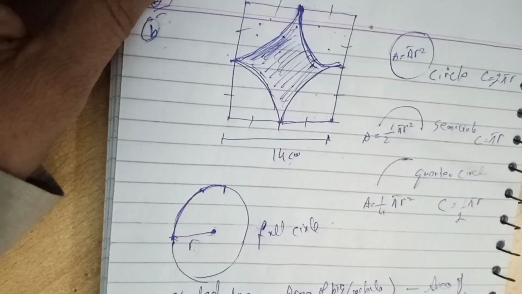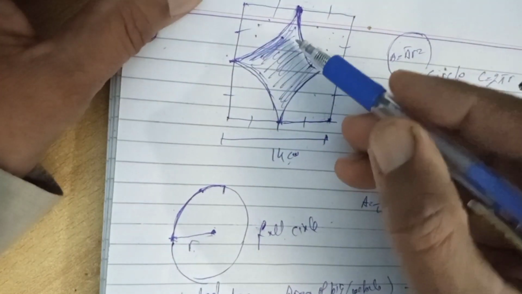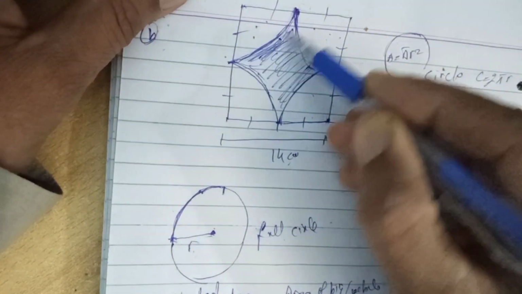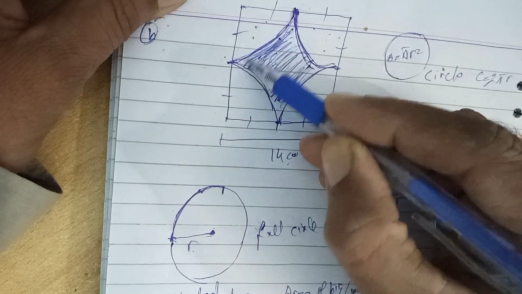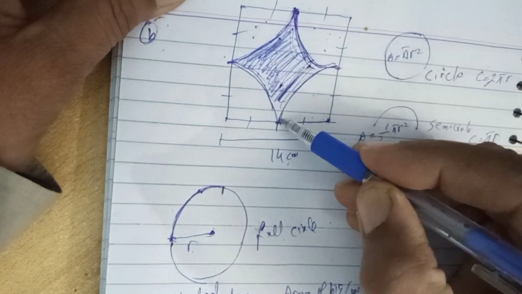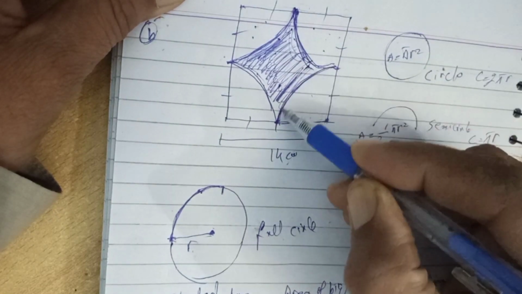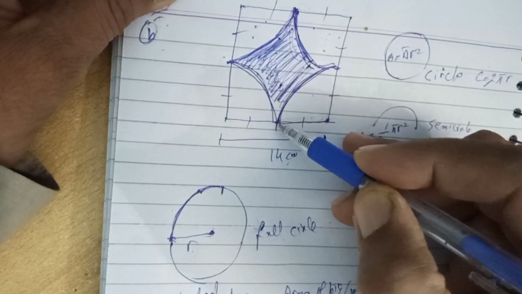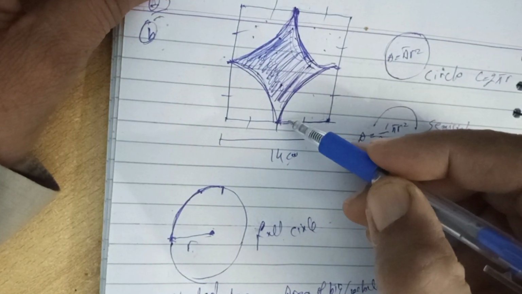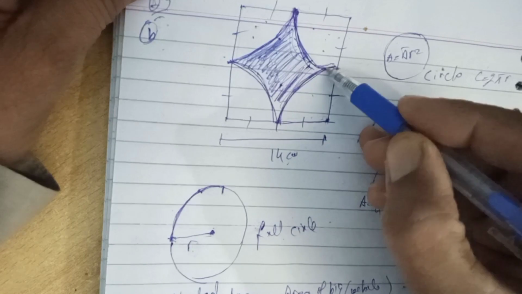Now we will find the perimeter of the shaded region. If you look at this, this is the shaded region. Perimeter means the sum of the lengths of all the sides on the boundary. What is this? This is this length plus this length plus this length plus this length. This will give you the perimeter of the shaded region.